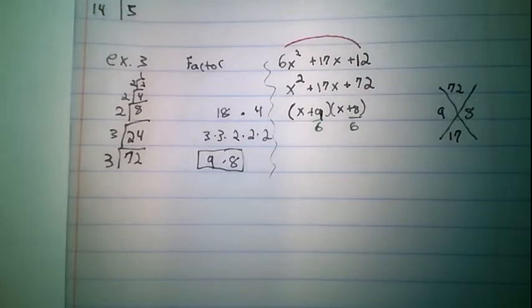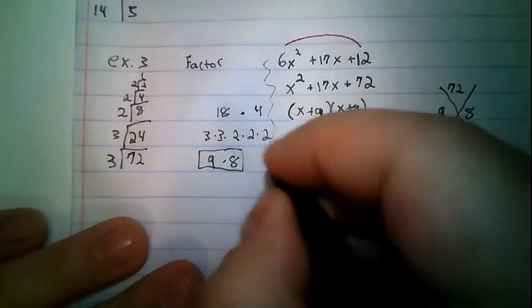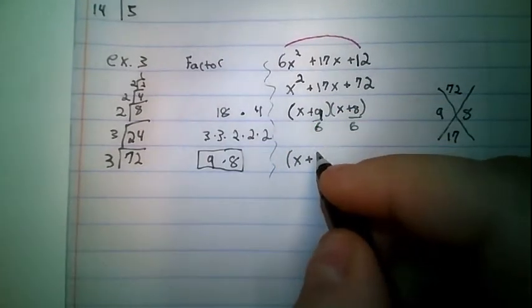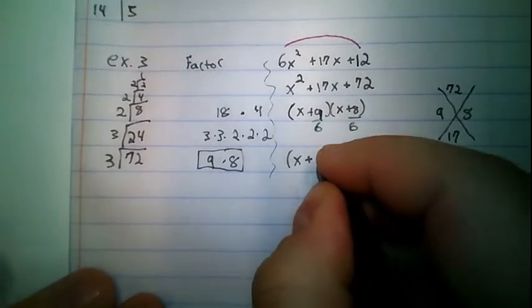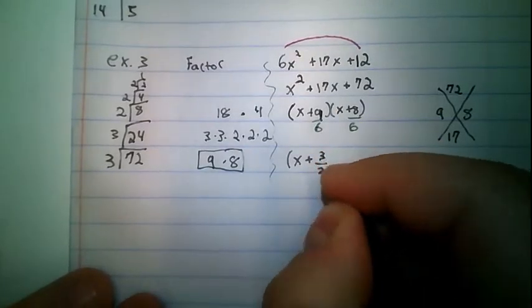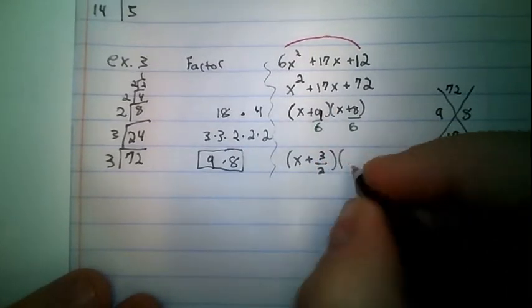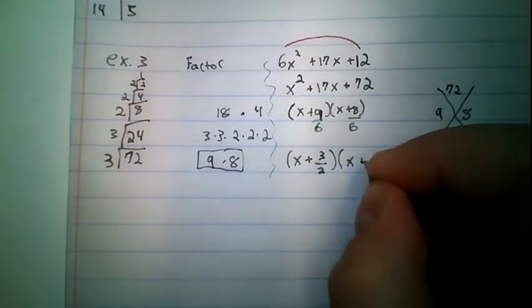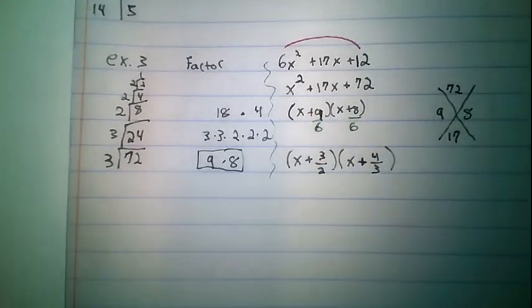And then I reduce. When I reduce, I get x plus 9 over 6 can be reduced to 3 over 2. And x plus 8 over 6 can be reduced to 4 over 3. And now I bottoms up.